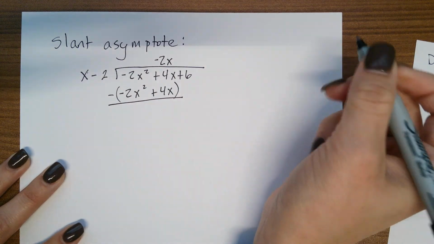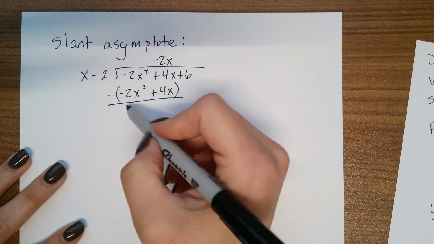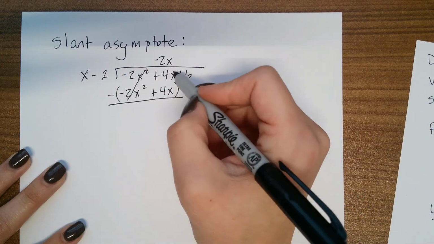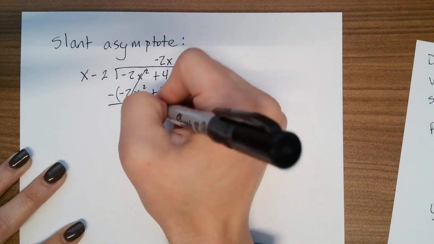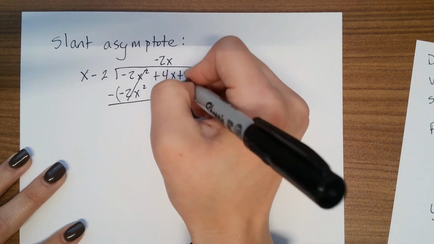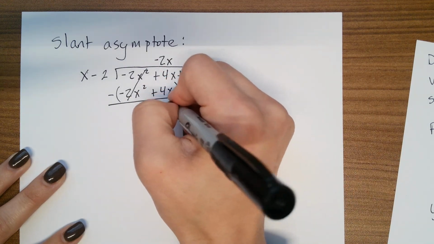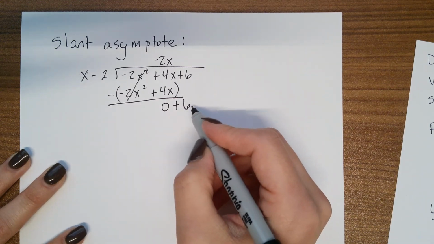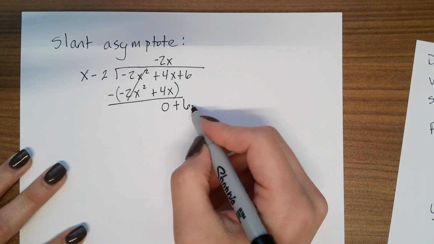Put that in parentheses and subtract. Negative 2x squared minus negative 2x squared cancels out, gives me 0. 4x minus 4x cancels out, gives me 0. Bring down my next value, so plus 6, which is just 6. Technically, the exponent on 6 is x to the 0 power.